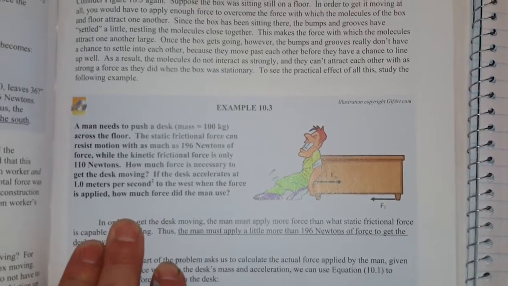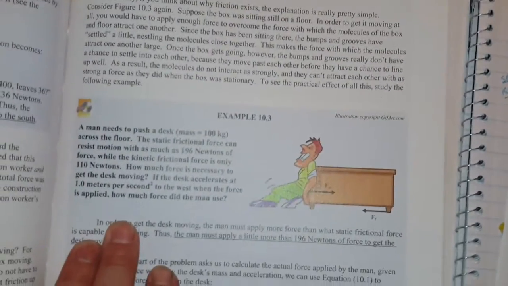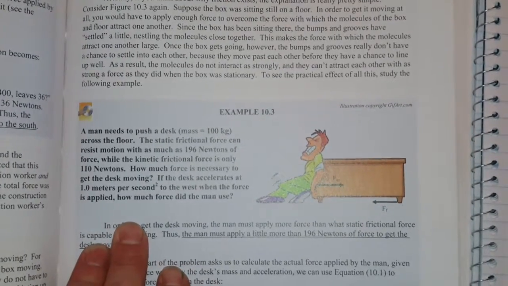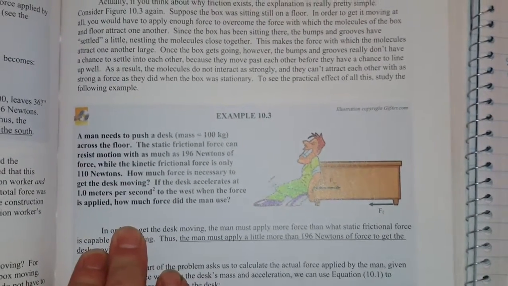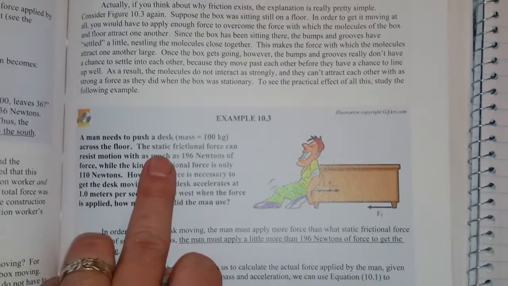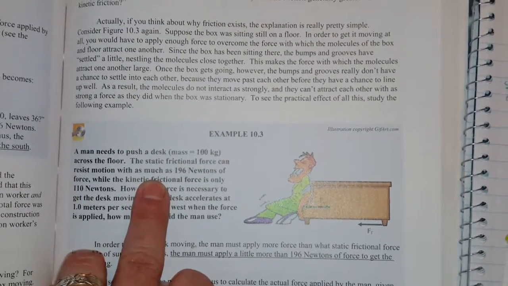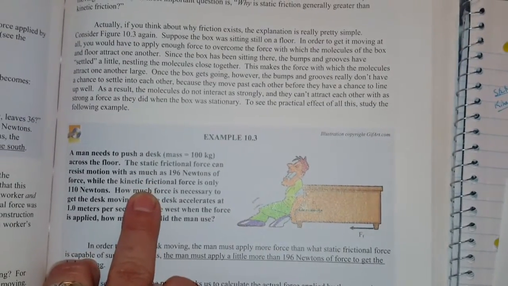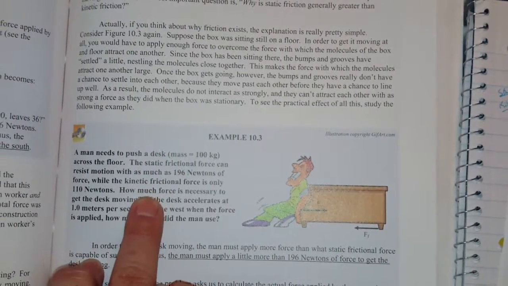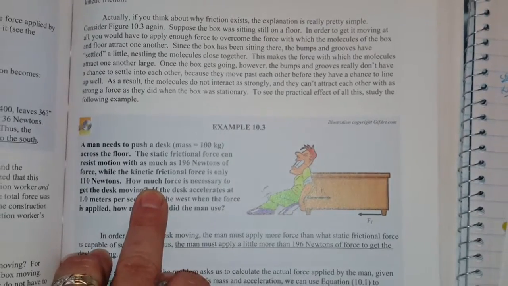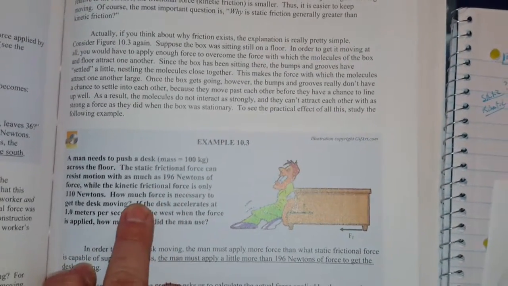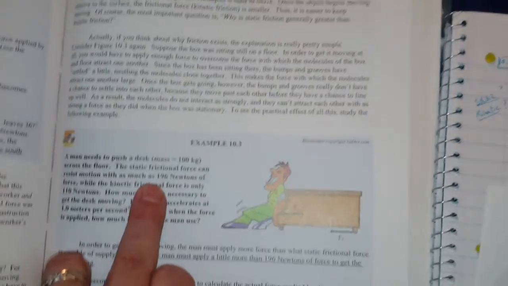Alright, example 10.3, page 245. A man needs to push a desk. The mass of the desk is 100 kilograms, and he's got to push it across the floor. The static frictional force can resist motion with as much as 196 newtons of force, while the kinetic frictional force is only 110 newtons.